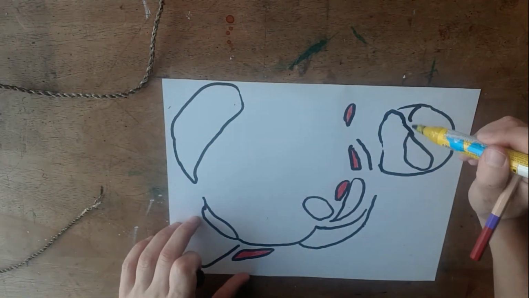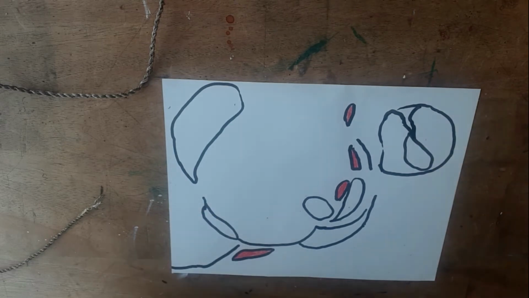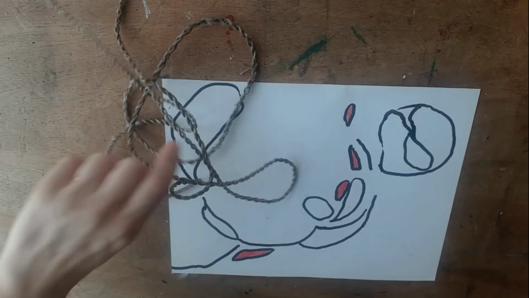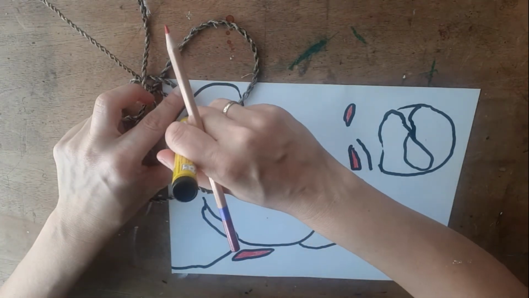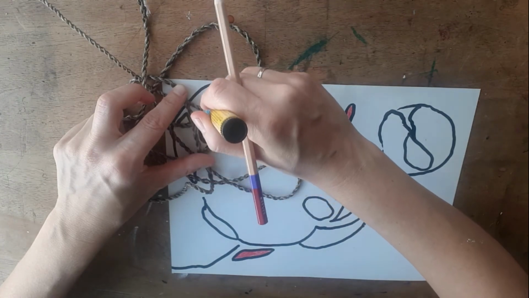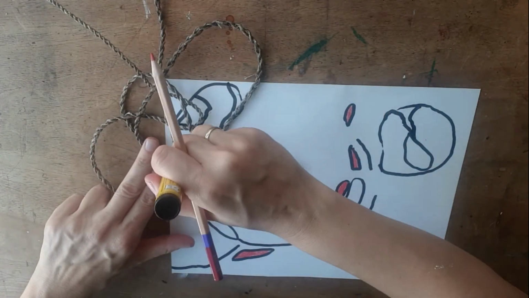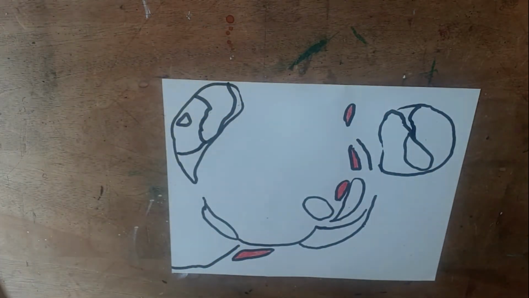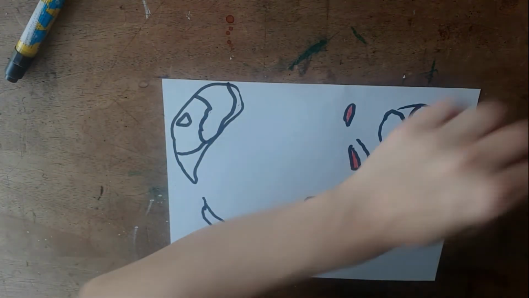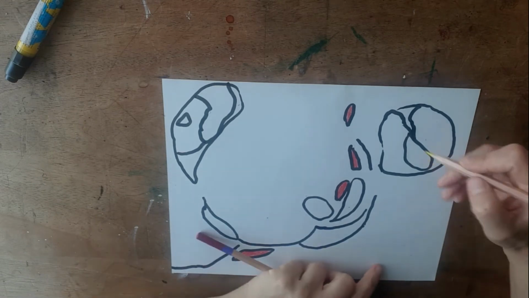Okay, like that more. And this one here. Okay, so I'm going to use different colors for each section.